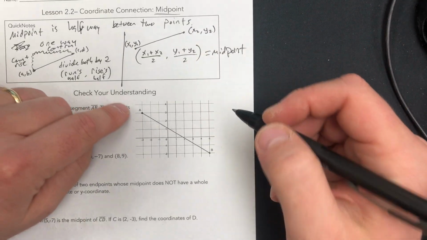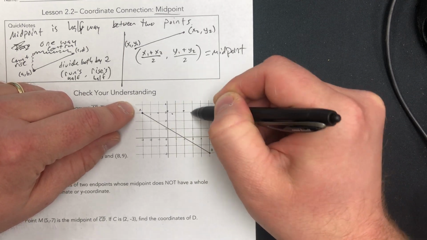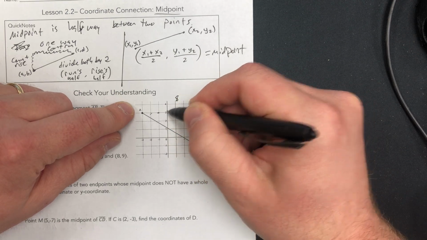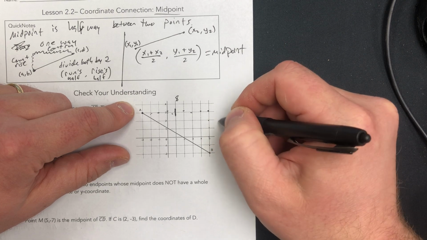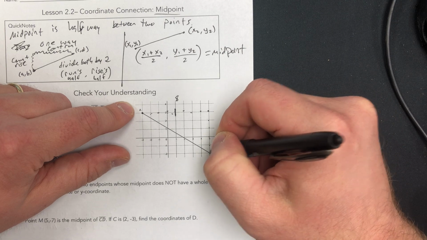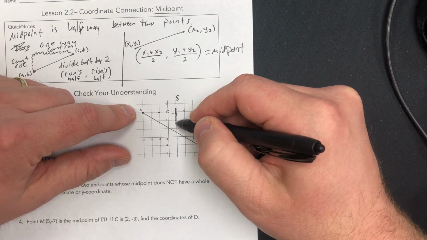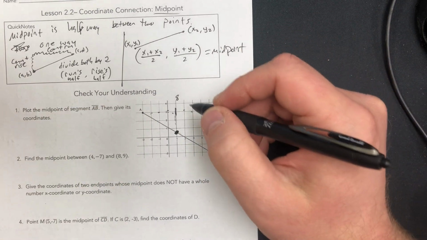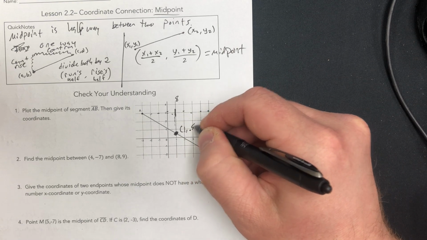All right. Let's see. 1, 2, 3, 4, 5, 6, 7, 8. So half of 8 is 4. 1, 2, 3, 4. 1, 2, 3, 4, 5. So half of 5 is 2.5. 1, 2.5. There it is. So it looks like it's 1 and then 0.5.